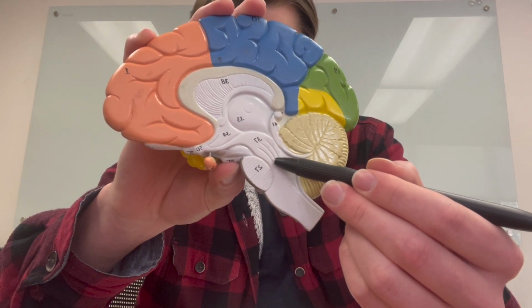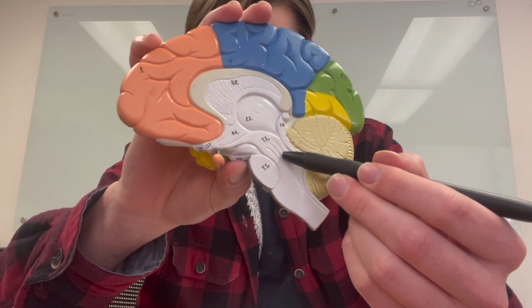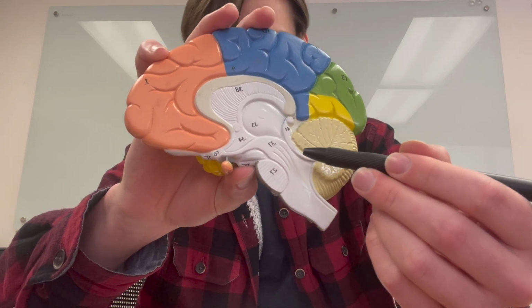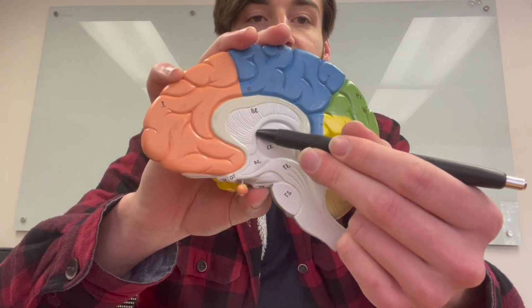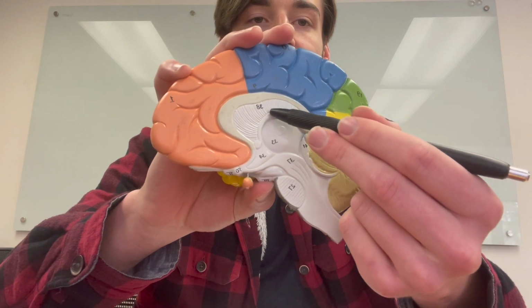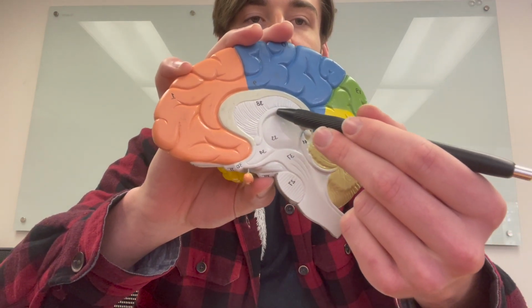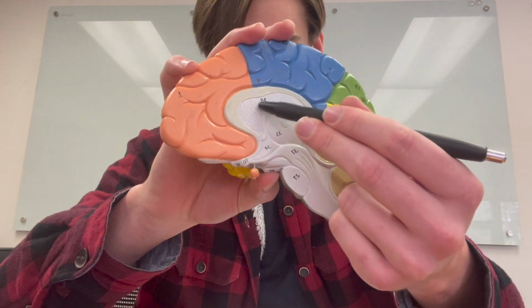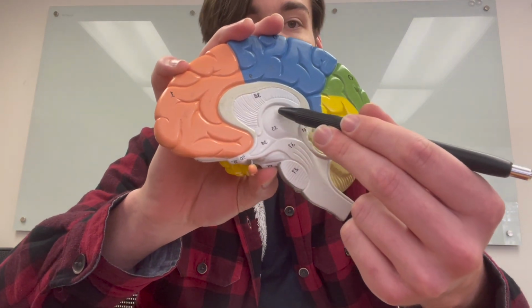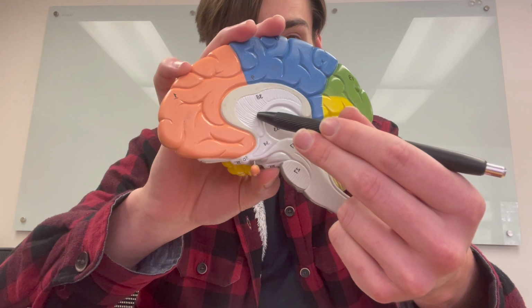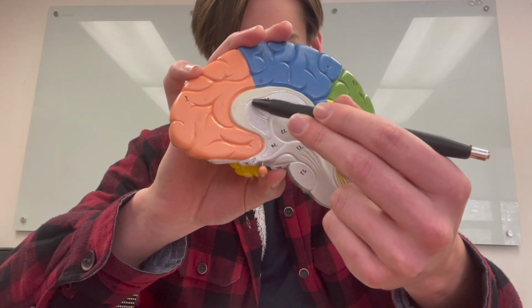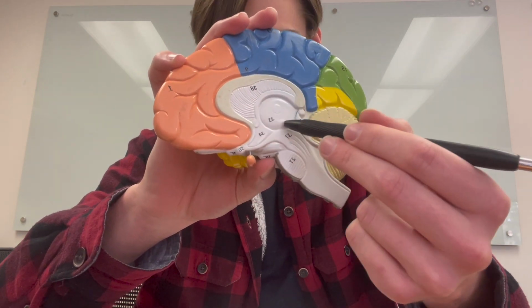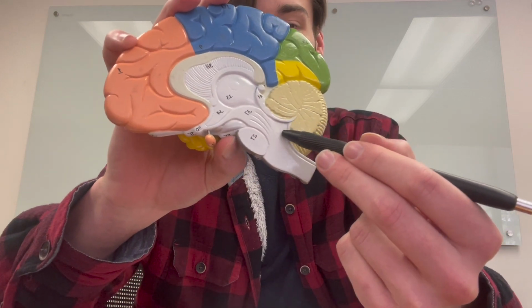And then lastly, we have the choroid plexus, which surrounds the third ventricle. That's going to be this structure right here, which divides the third ventricle and the fourth ventricle. Here's the lateral ventricle, right? It divides the lateral ventricles from the third ventricle right here. That's the choroid plexus, dividing the lateral ventricle from the third ventricle, with the fourth ventricle down here.